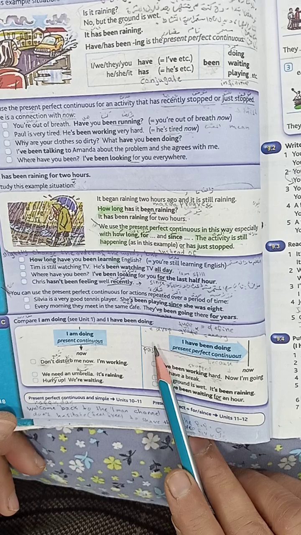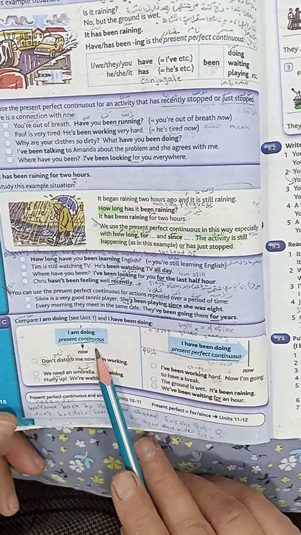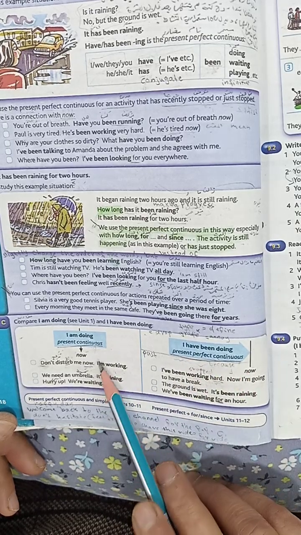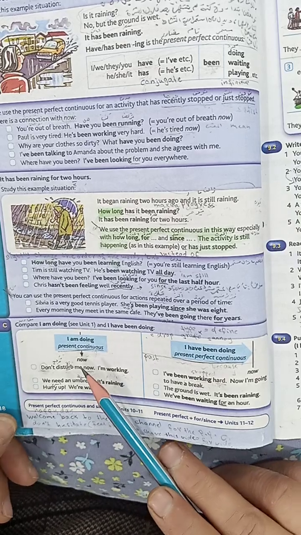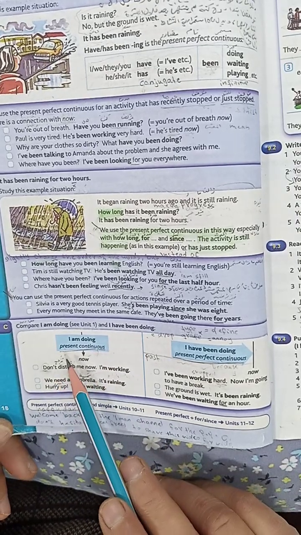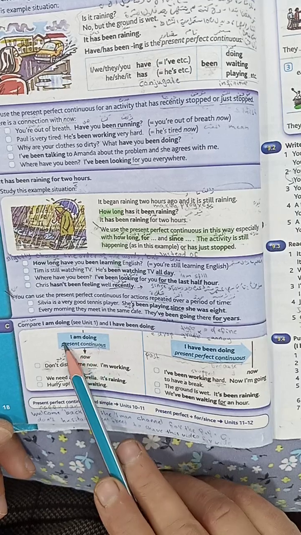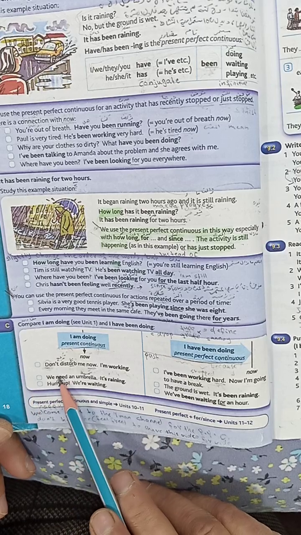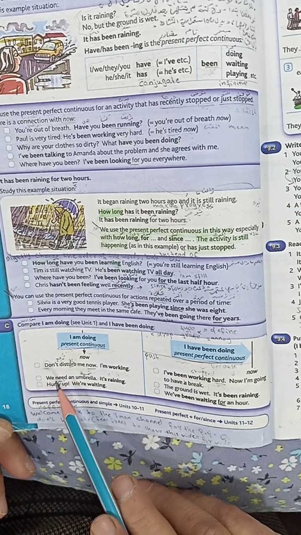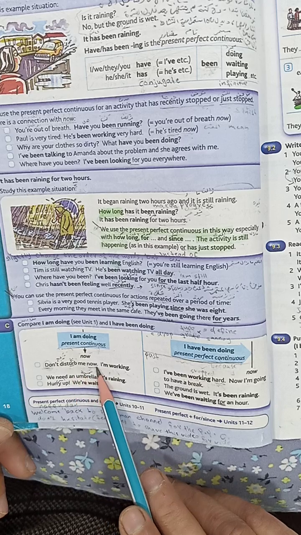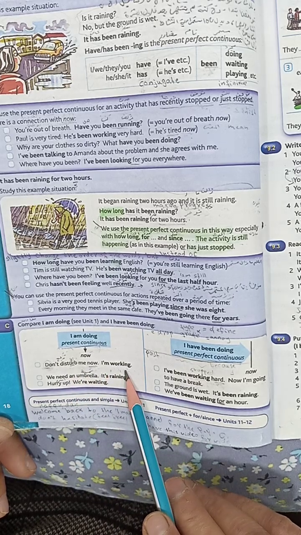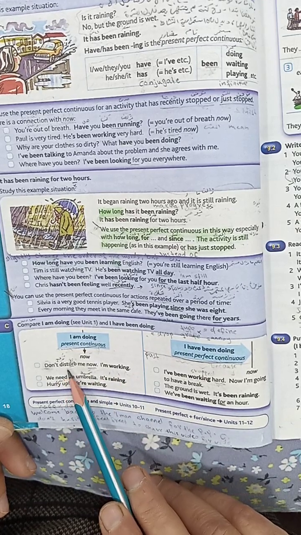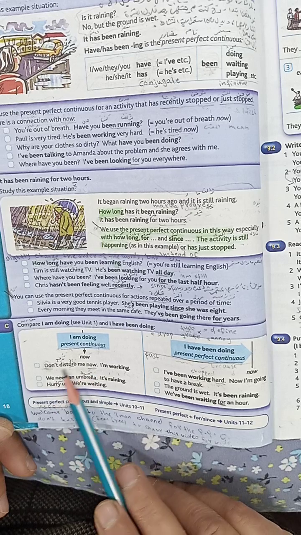What's the difference between present continuous and present perfect continuous? If you remember, we explained this tense before, and we said that in present continuous this action happens in the present and continues in the present. For example, don't disturb me now, I'm working. Now I'm working, so don't disturb me.